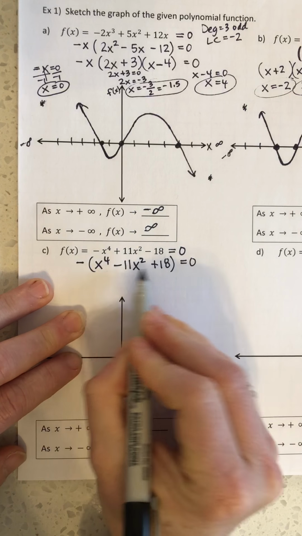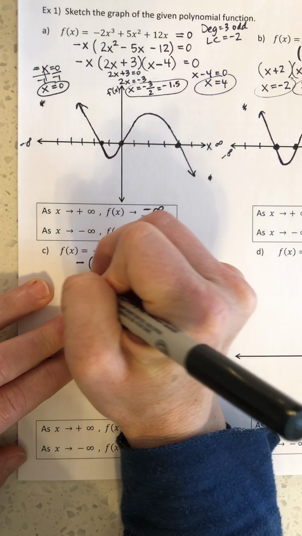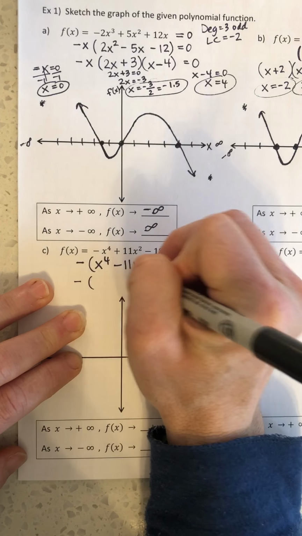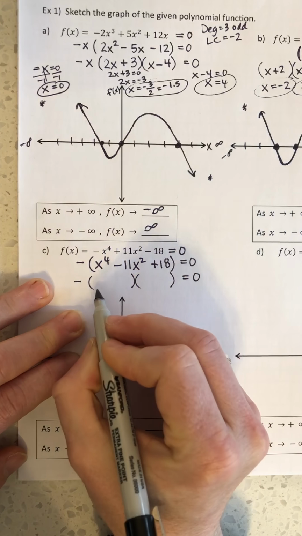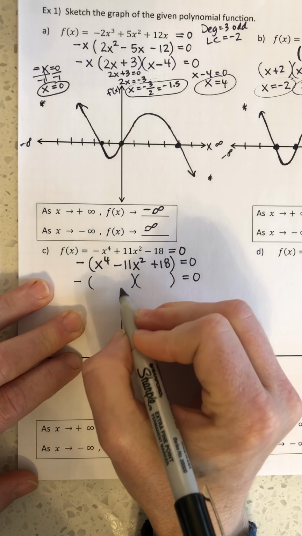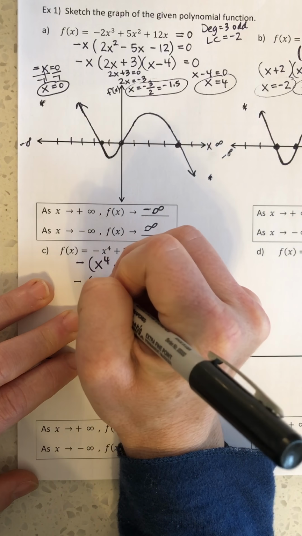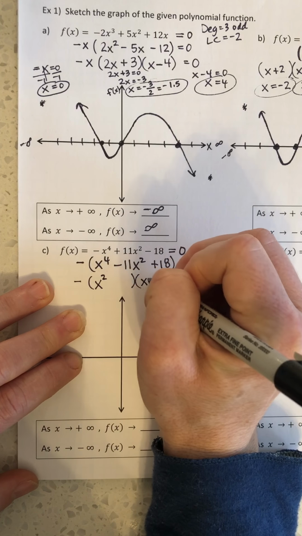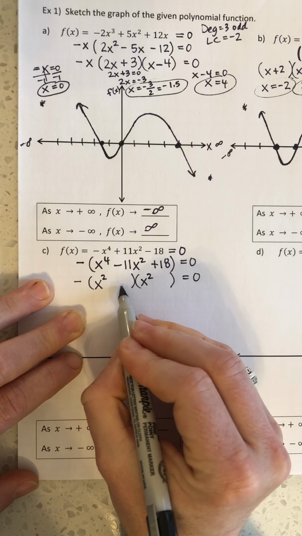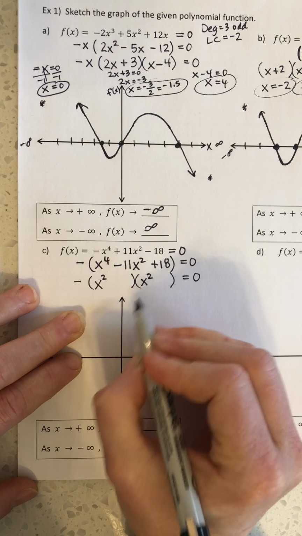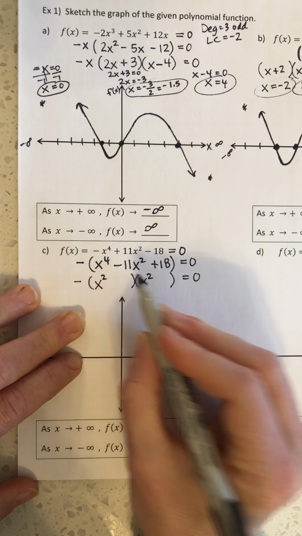All right, well, again, this is one of those degree 4s that we can factor like a quadratic. So what times what gets me x to the 4th and still allows me to get those x squareds in my rainbows, an x squared and an x squared. And now I'm looking for numbers that multiply to positive 18, and my rainbows have to add up to negative 11x squareds.